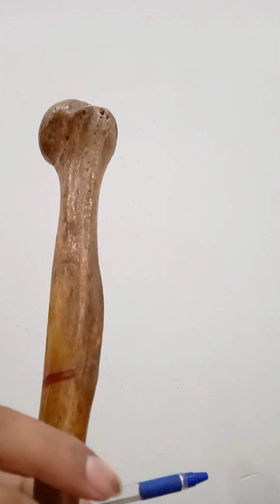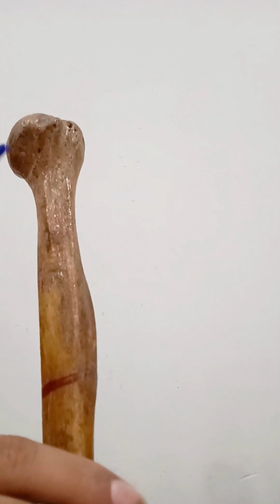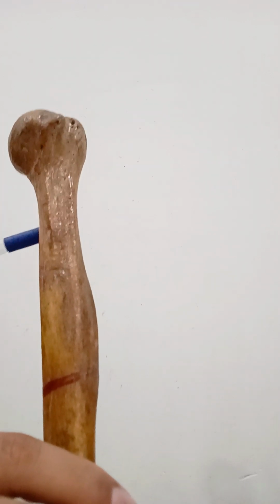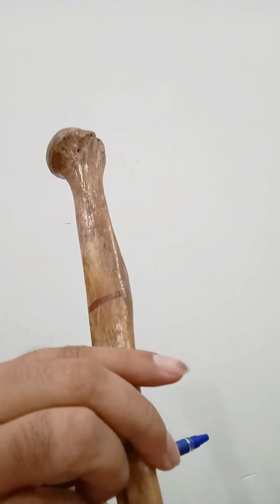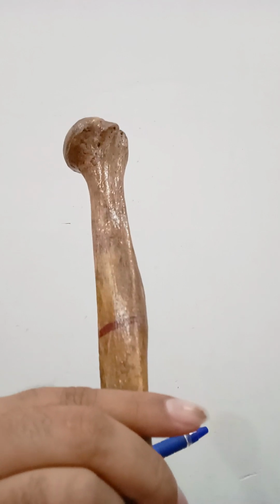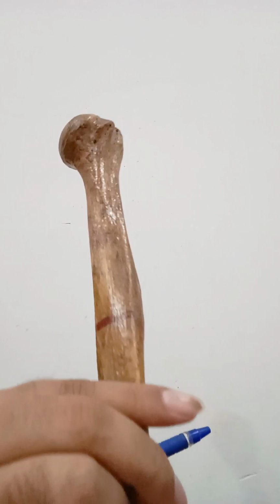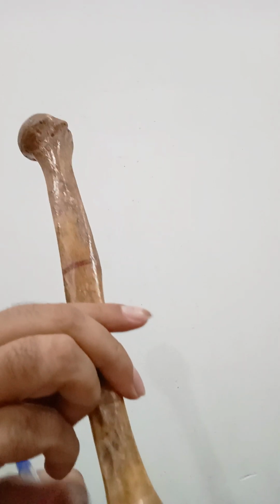Three nerves are directly related to the humerus. What are the nerves? First is the axillary nerve, which is along the surgical neck, then the radial nerve, which is along the radial groove, and the ulnar nerve, which is behind the medial epicondyle. These three nerves associated with the humerus are prone to injury.